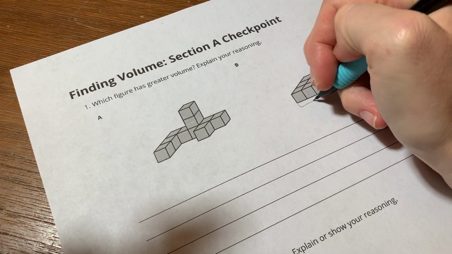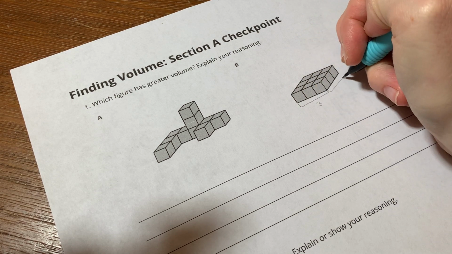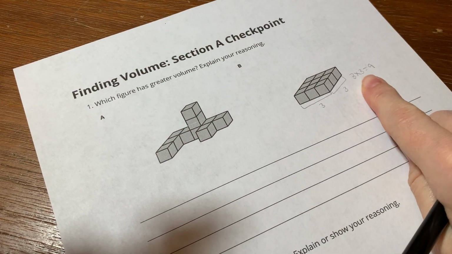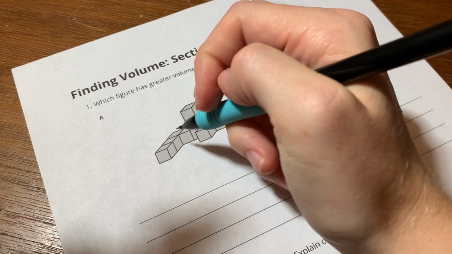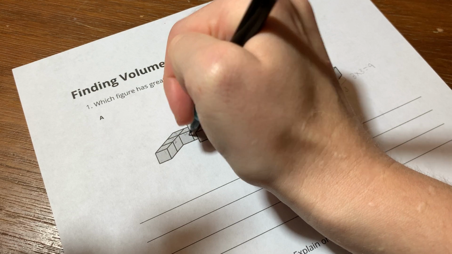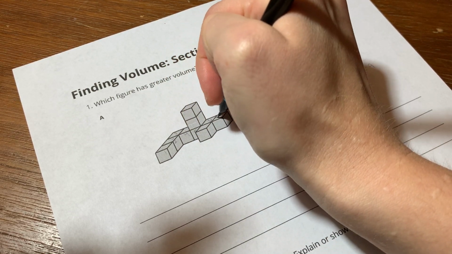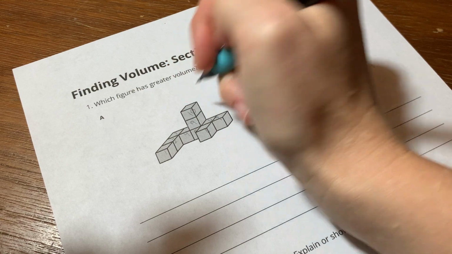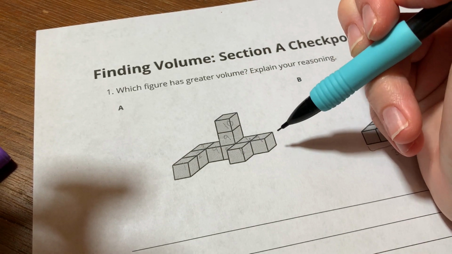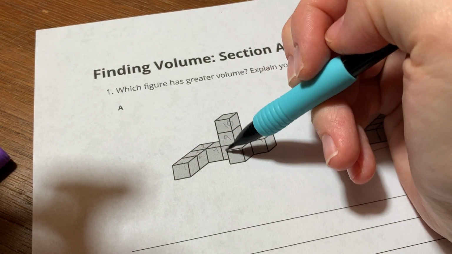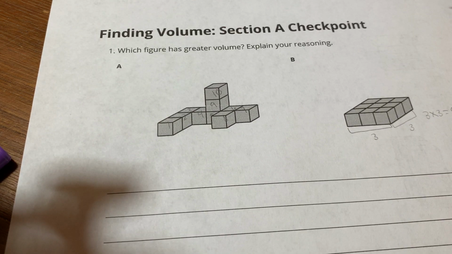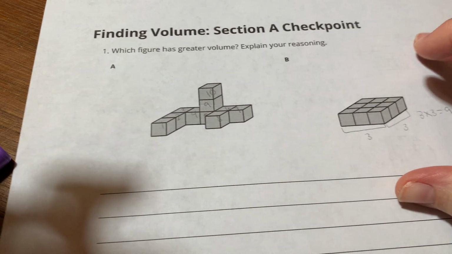So right here, I can see that we have 3 by 3, multiply and get 3 by 3 is 9. So that I can easily do here, but on this one, I can't do that. So I am going to count each individual cube. So I have 1, 2, 3, 4, 5, 6, 7, 8, 9, and 10, okay? So when people were counting, some people counted some of these cubes twice, some people forgot this cube in the corner, some people forgot this cube here. So when you're doing these problems like this, just be really aware of what you're doing, okay?